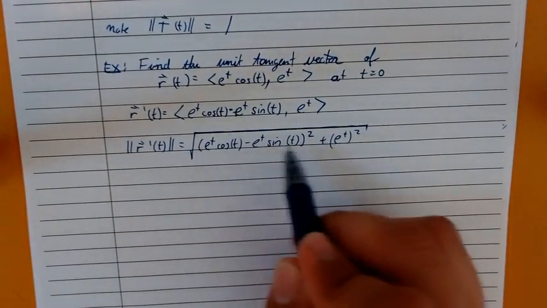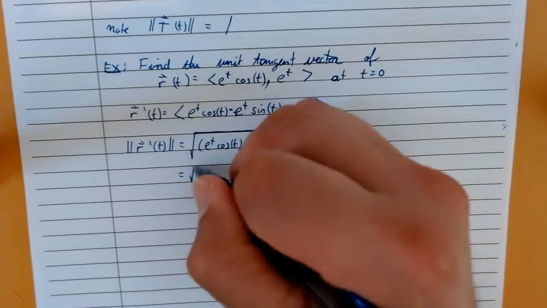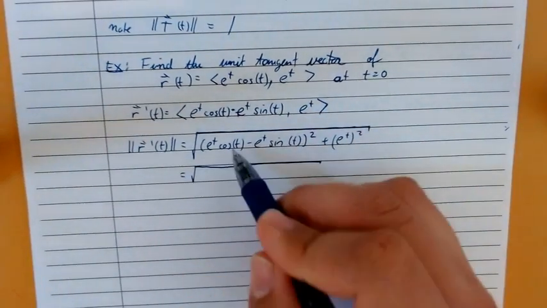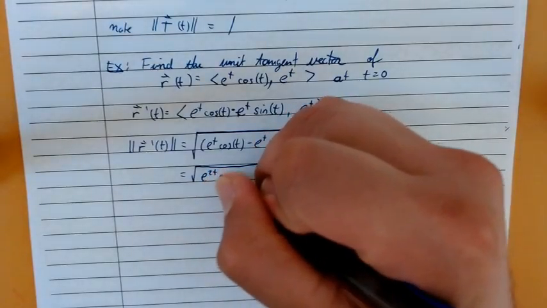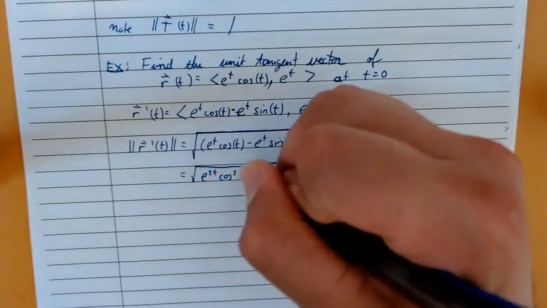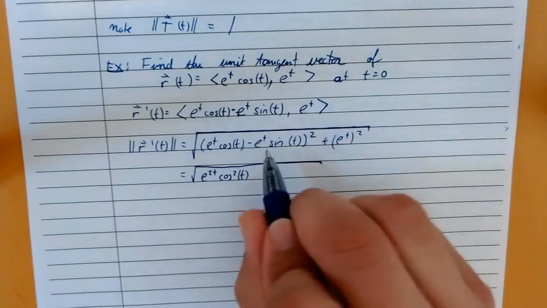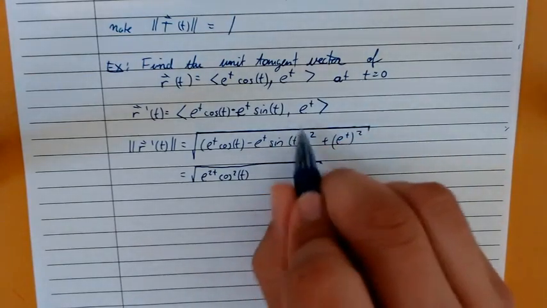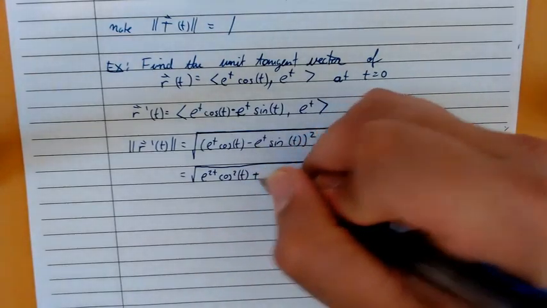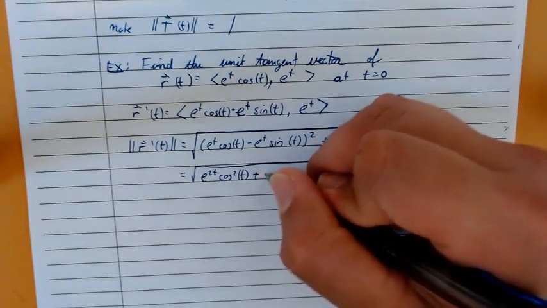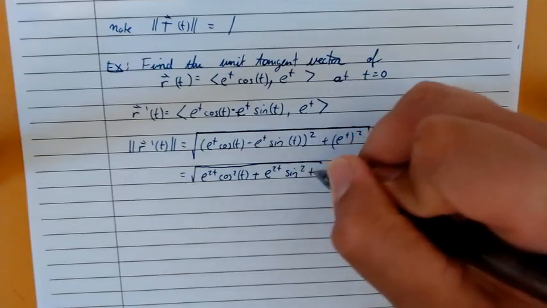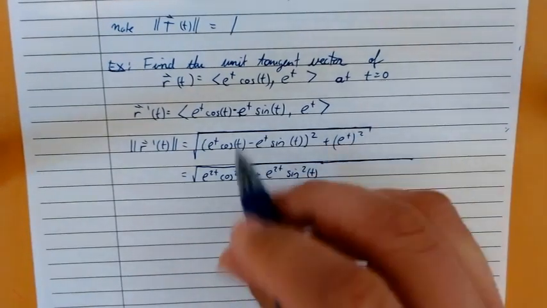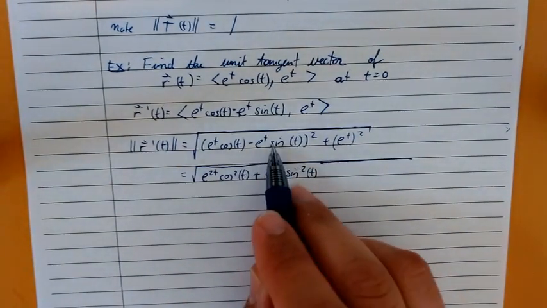Here we're squaring a binomial, so let's multiply that out. When you square a binomial, that's the first thing squared, so that'll be e to the 2t cosine squared of t, plus the second thing squared, plus e to the 2t sine squared of t. Then you would multiply these together and double.